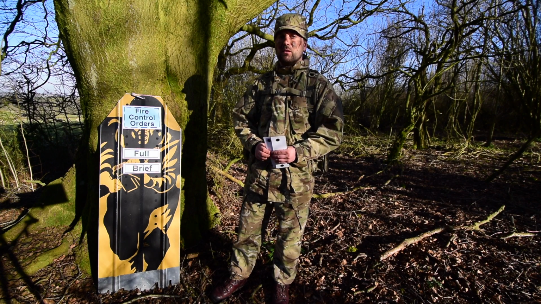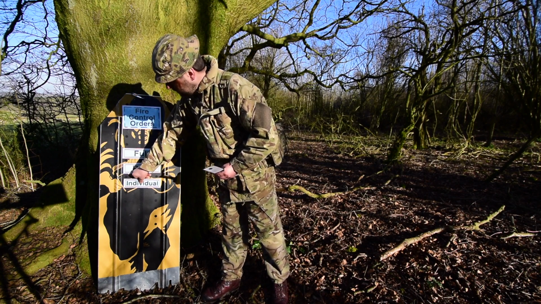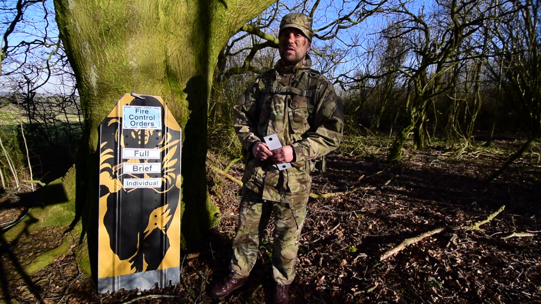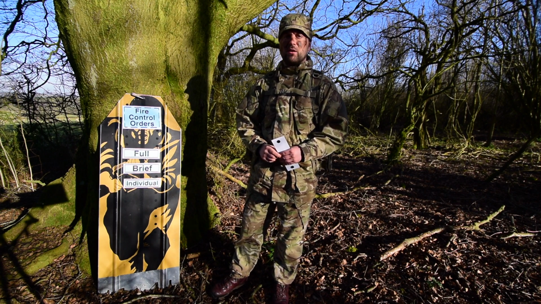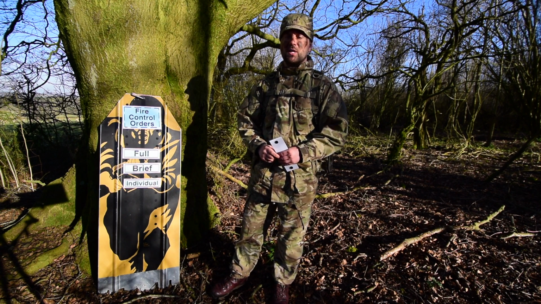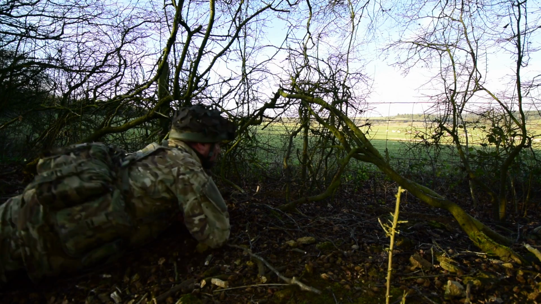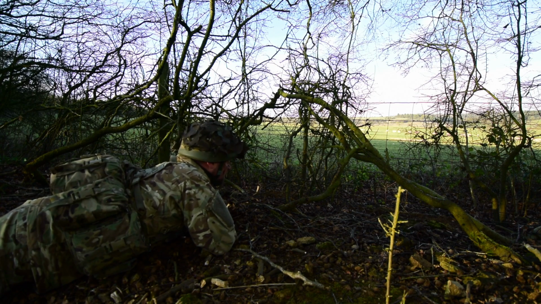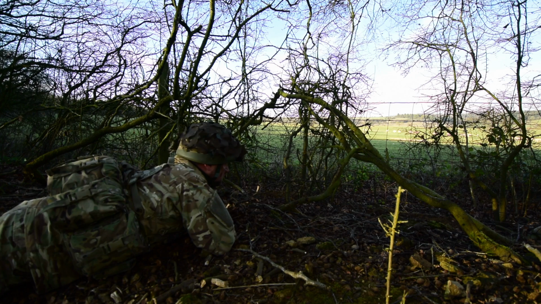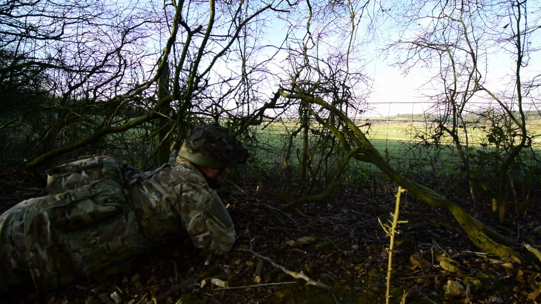The next is individual. This is given when it's not practical for the section commander to control the time of opening fire. The responsibility is designated to the group. Delta Fire Team 300. Slightly left, abandoned farmhouse. Likely enemy. Watch and shoot.